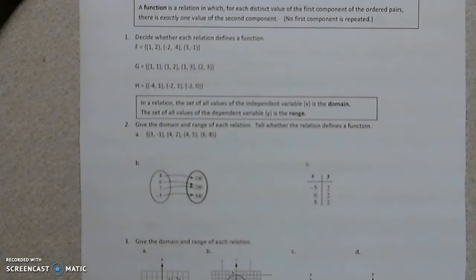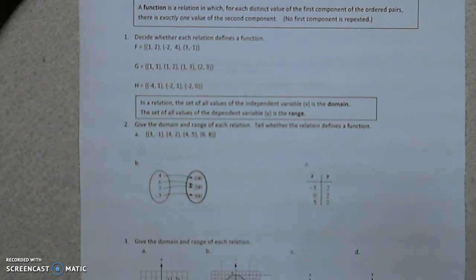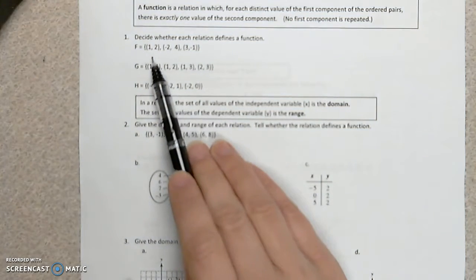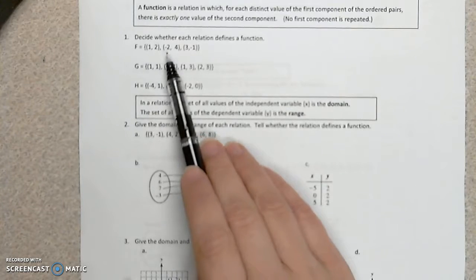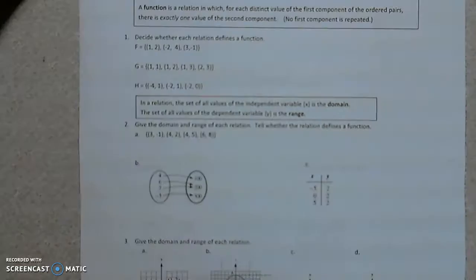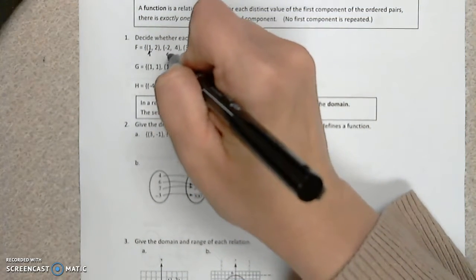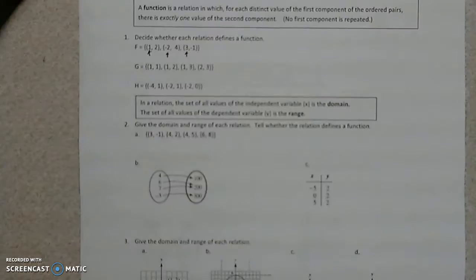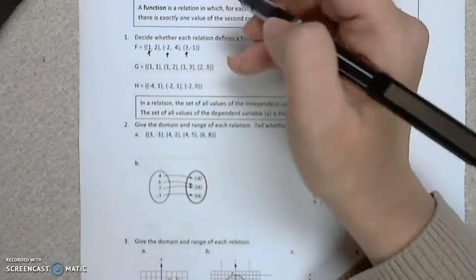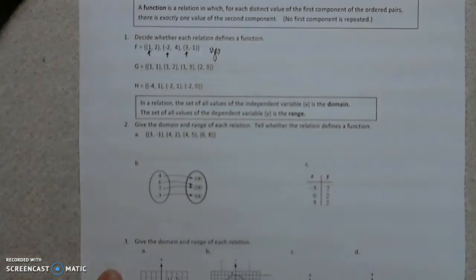Alright, so first we're going to look at the relation f. And f is simply a name. It just helps us identify and differentiate between the different relations. And these ordered pairs have simply been made up. Alright, so when I look at the relation, I have the ordered pair (1, 2), the ordered pair (-2, 4), and the ordered pair (3, -1). Alright, and so when I look at this, I'm going to look at the x values, and if they are all different, they are, then we can say yes, it is a function.